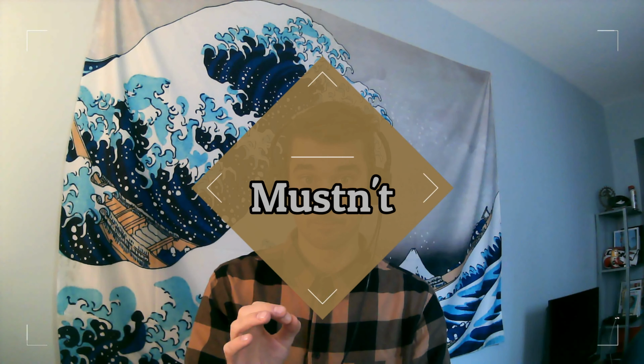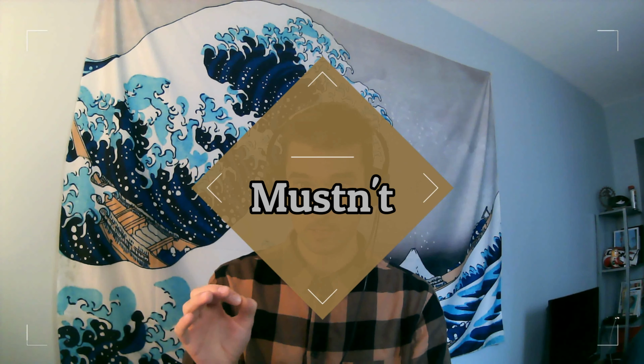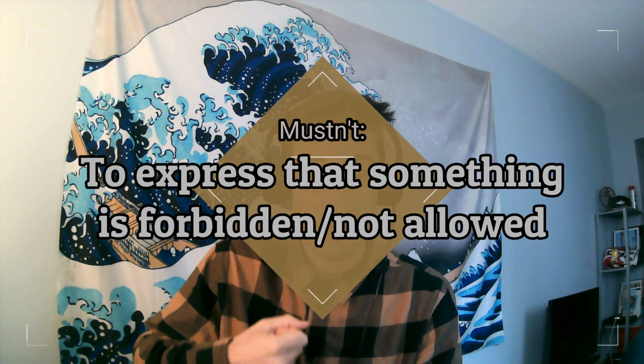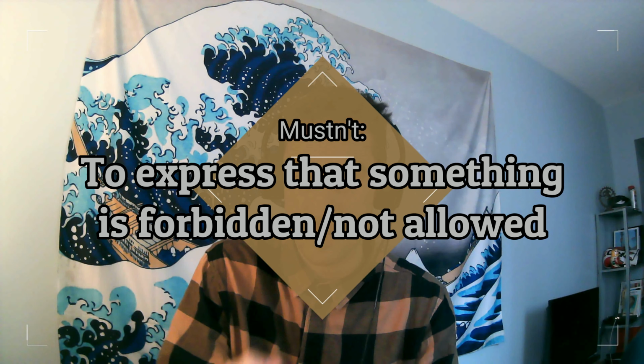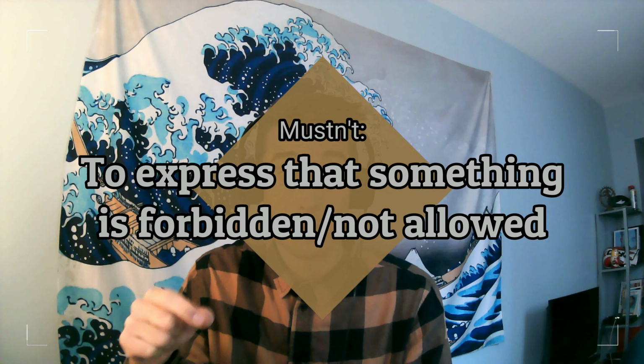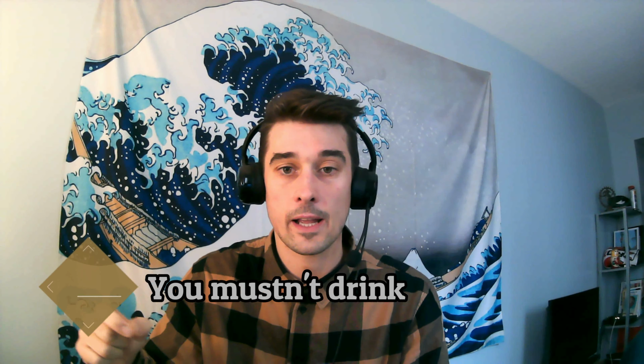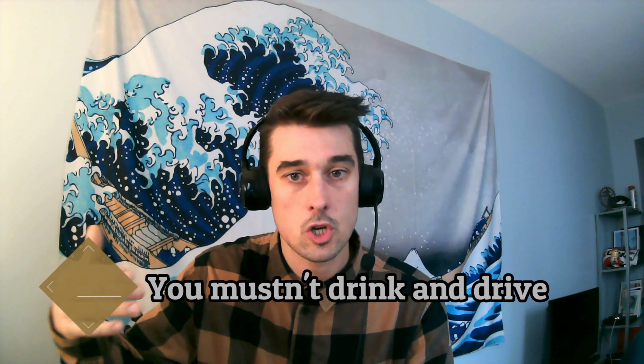Now be careful, because when we use the negative forms of must and have to, they have very different meanings. So let's look at the first one. Mustn't. Must not. Mustn't. Now this really means, we can think of this like a negative obligation, like something is not allowed, it's forbidden. You mustn't drink alcohol and drive. Okay, it's a serious thing, there's a serious consequence if you don't do it. So mustn't is when something is not allowed. You have this obligation to not do something.